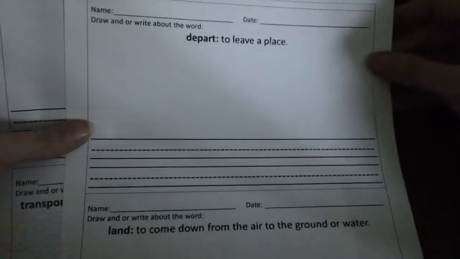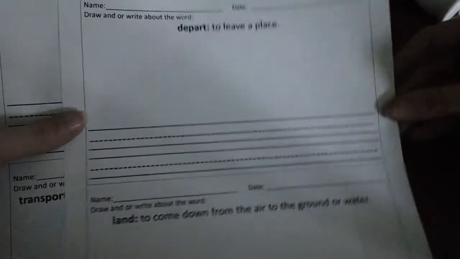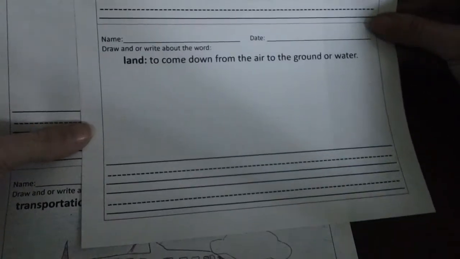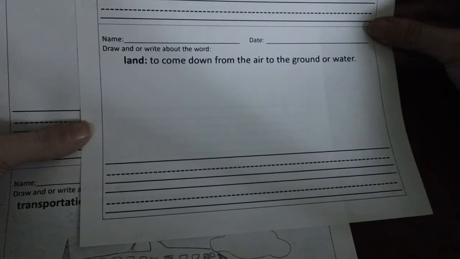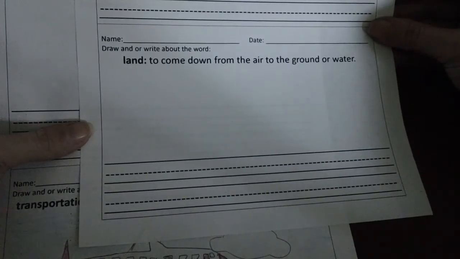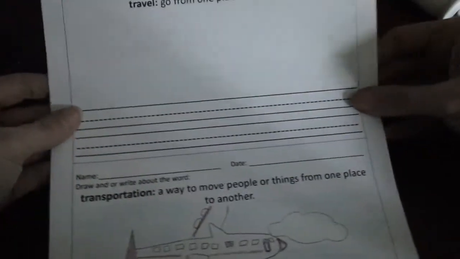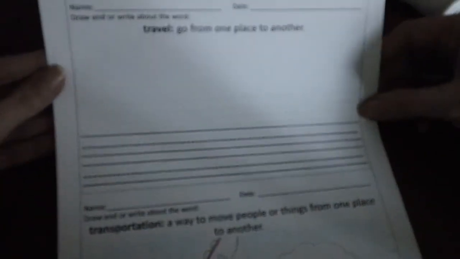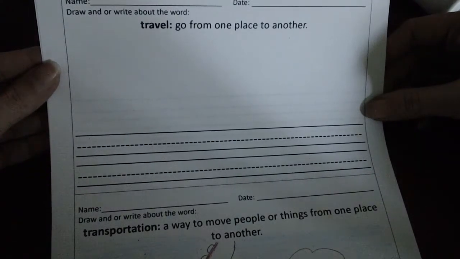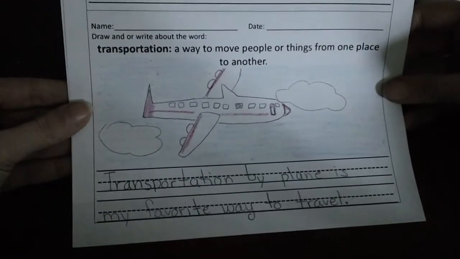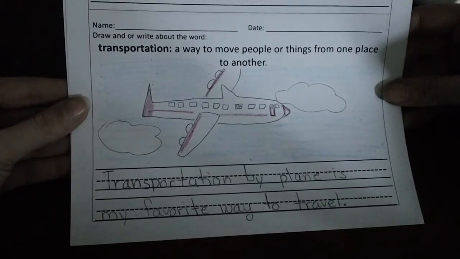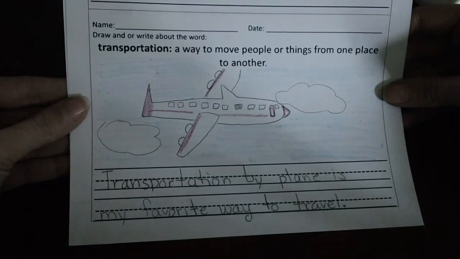Depart, to leave a place. Land, to come down from the air to the ground or water. Travel, to go from one place to another. Transportation, a way to move people or things from one place to another.